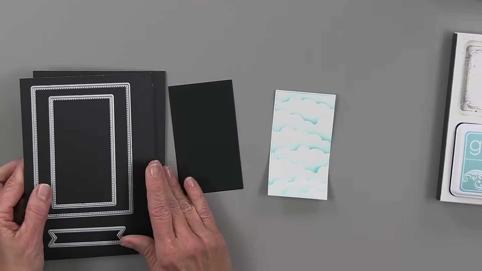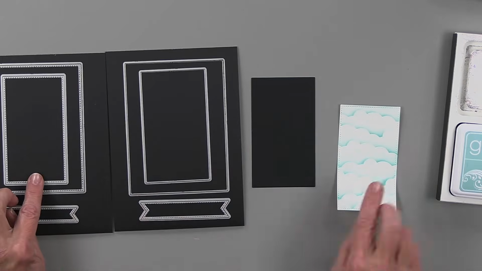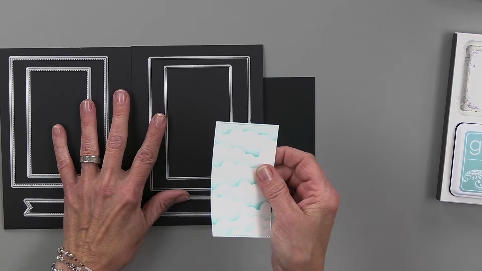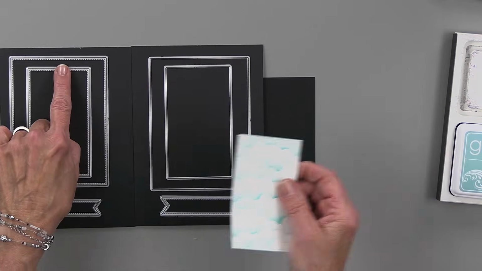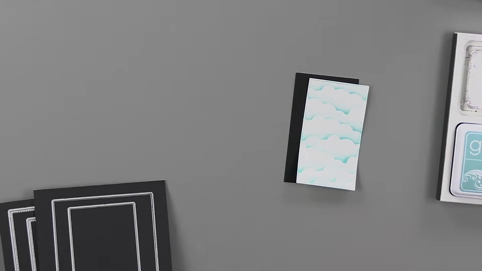So here's the master layout set on a magnet. This one is the stitched one, that's this one right here. And this one is the plain one, this one right here. And I'm going to layer those together.